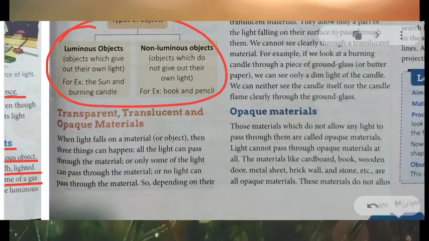Now the next topic we are going to see is transparent, translucent and opaque materials. These three are very easy topics. When light falls on a material, three things can happen. Whenever light from a source of light falls on an object, three things can happen. What are the three things?